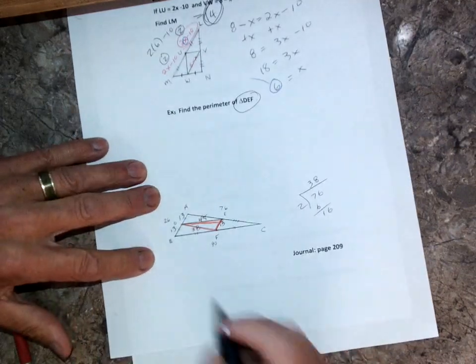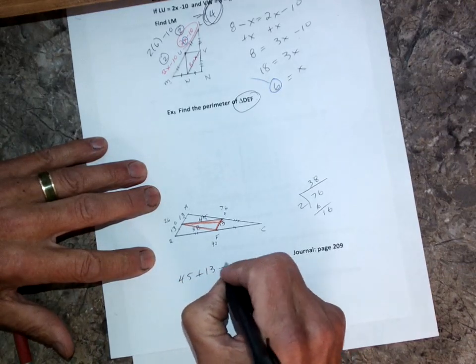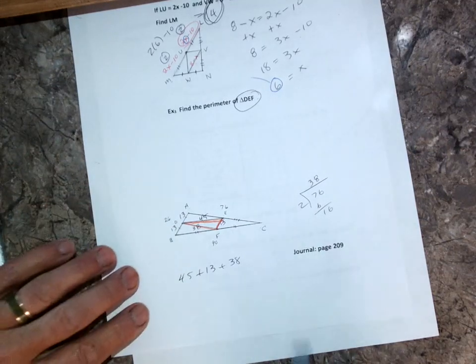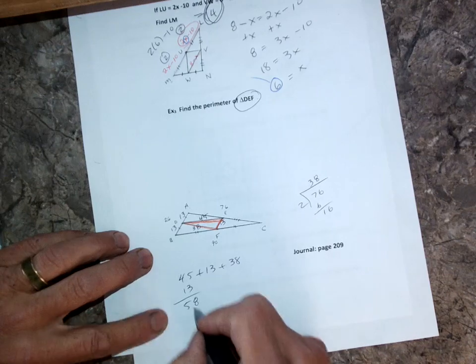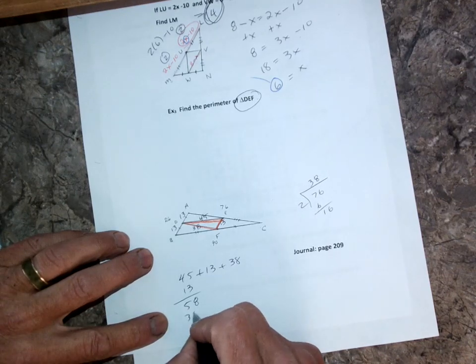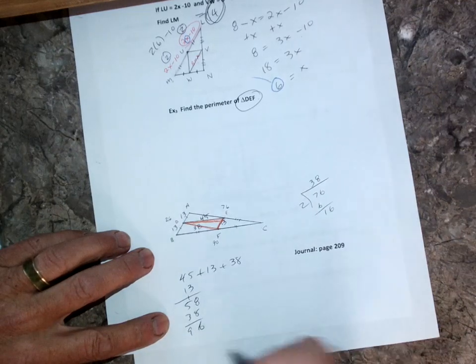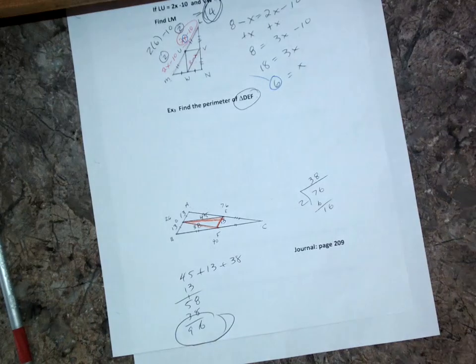So to get the perimeter, I'm going to go 45 plus 13 plus 38. I did not bring a calculator, so I might have to do this the old-fashioned way. Let's see, that's 58 plus 38, 96, whatever they are, units, centimeters, or whatever. Okay, there it is. It's actually a pretty easy lesson.